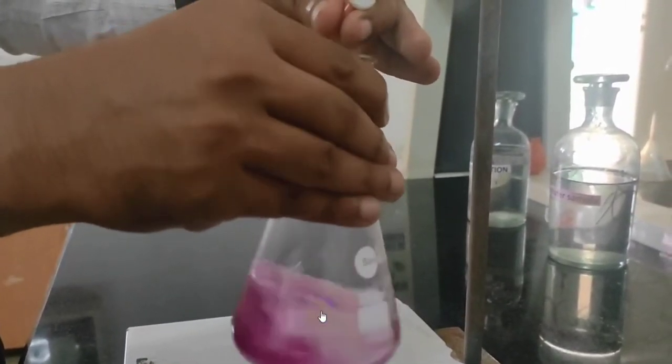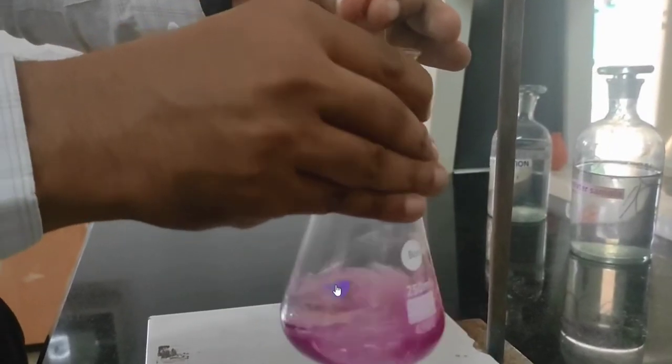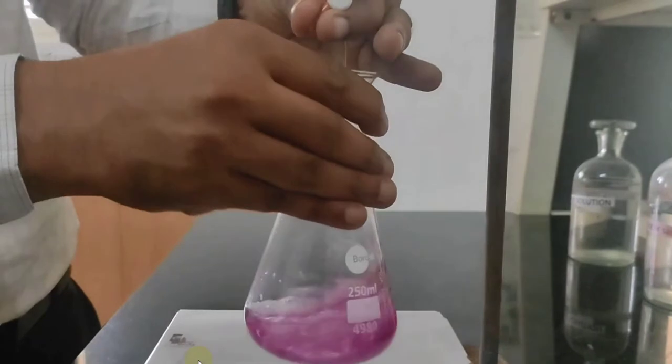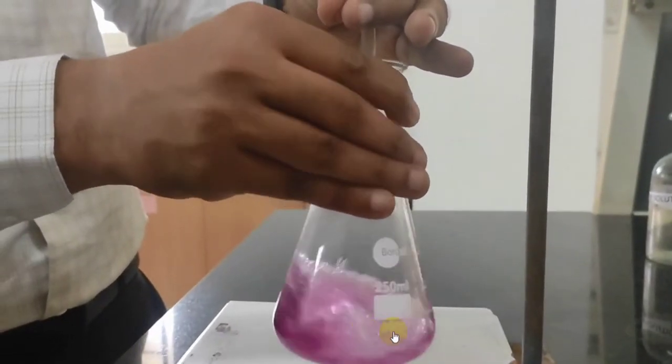Once all calcium and magnesium ions have reacted completely, the extra EDTA added reacts with the metal which is complexed with the EBT indicator. You can see a slight change in color. Initially the wine red color turns violet. So that's not the end point. The end point is blue color. You should be very careful while identifying the end point.